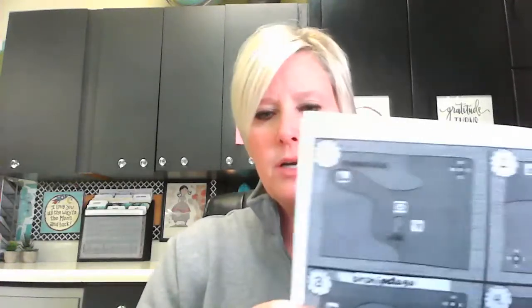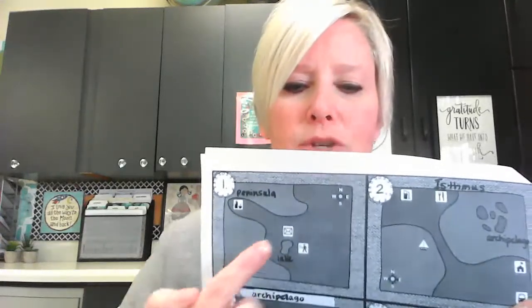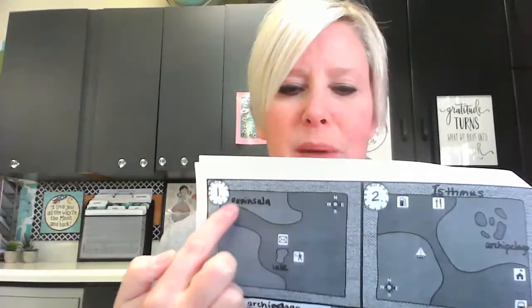So task card number 1 is right here, okay? So you have a picture of a peninsula. I'm doing this backward. And then you have a picture of a lake. And then it has these, let's see what that is.